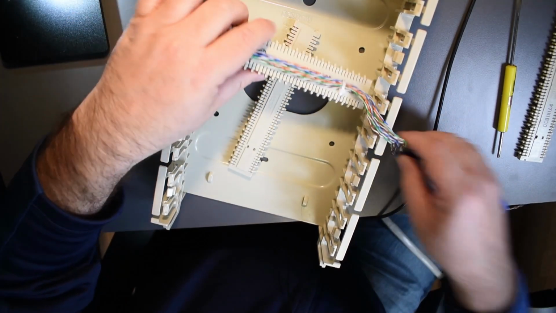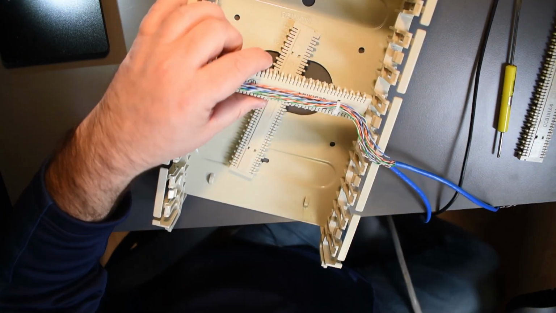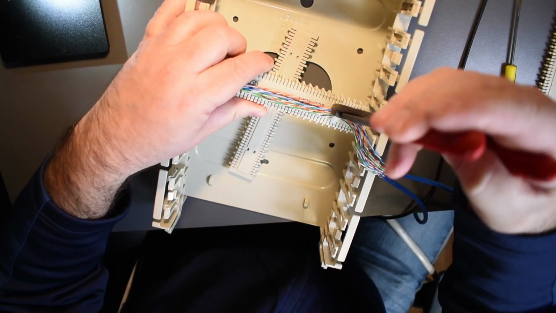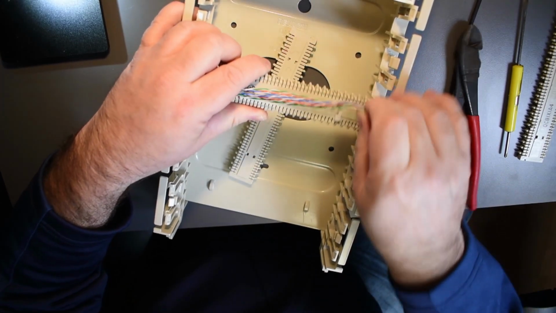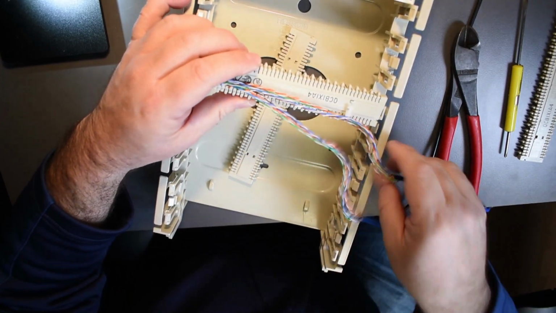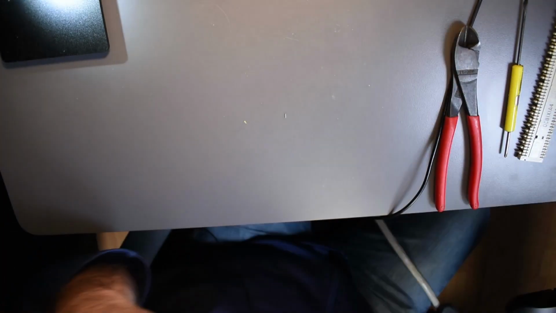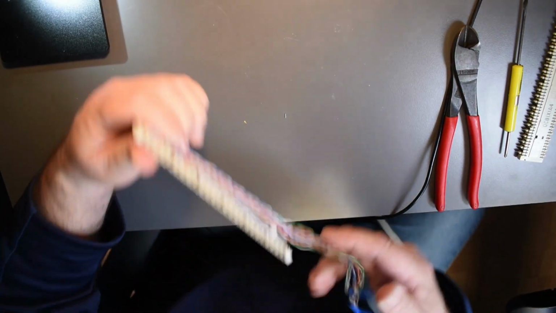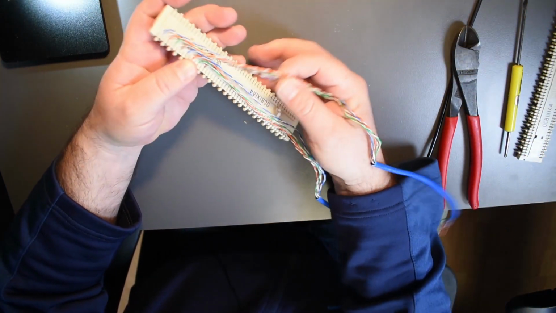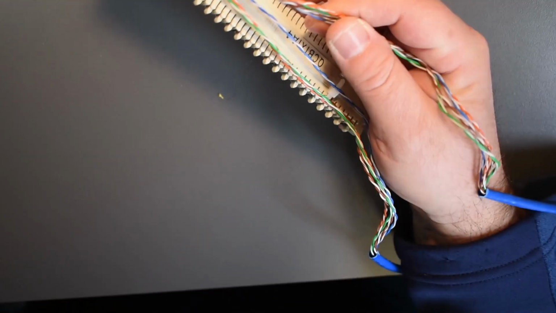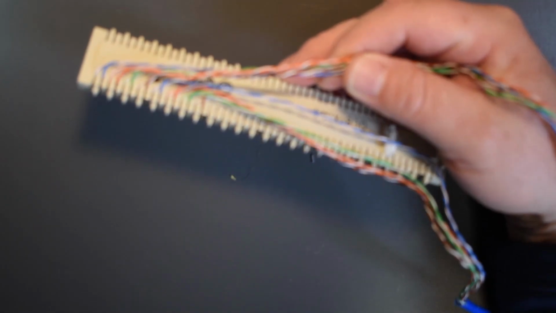Here's the idea. I'm just going to use my side cutters to cut this zip tie here. Alright, so now this cable right here is terminated to the first 4 pairs.